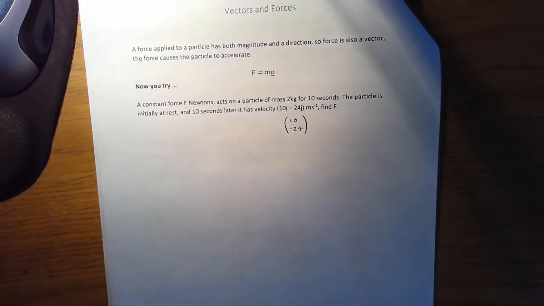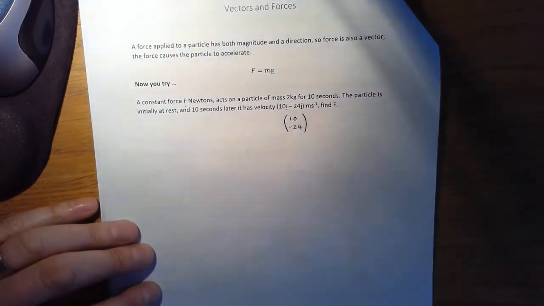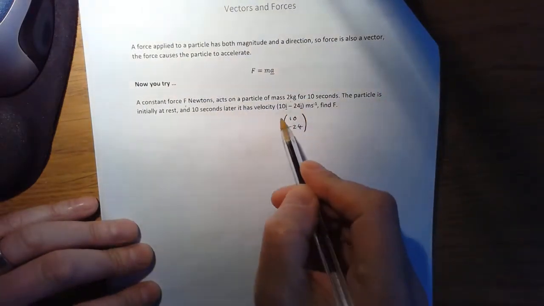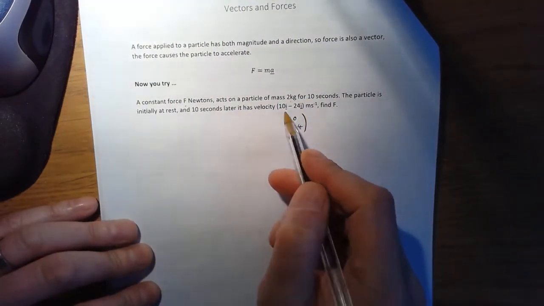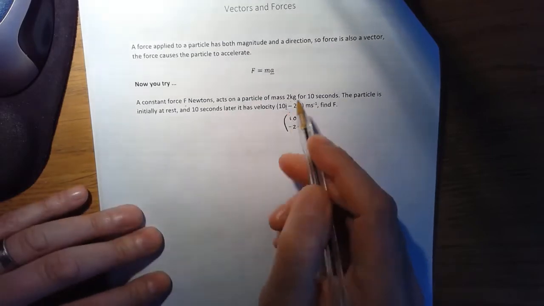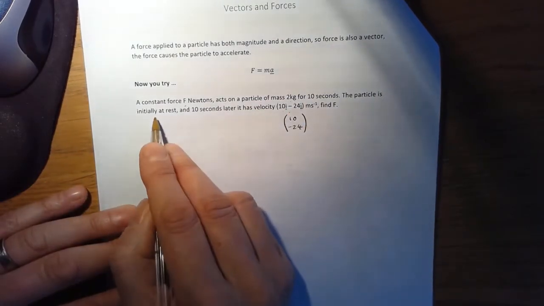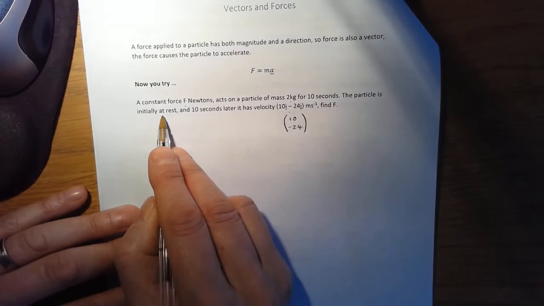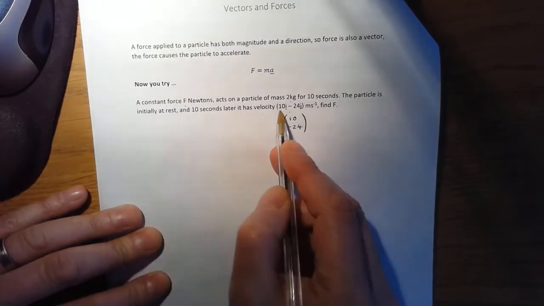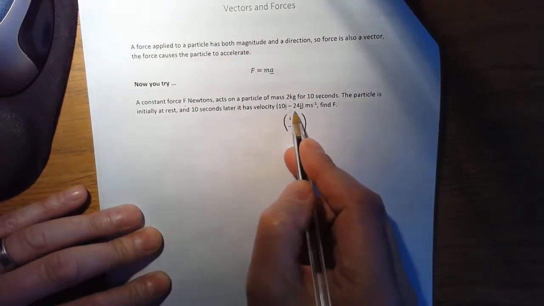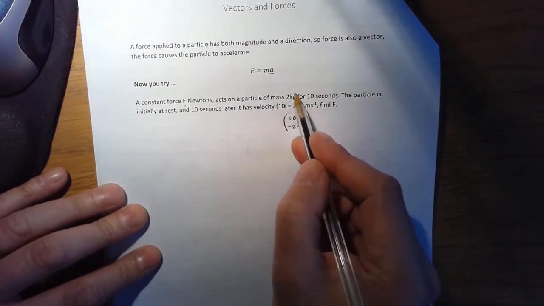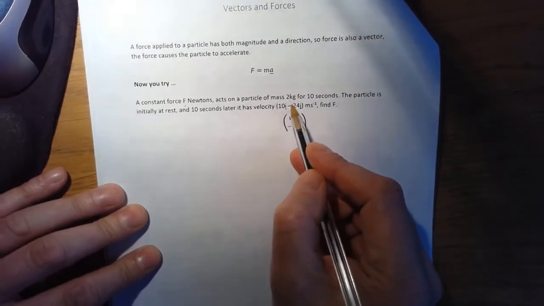Okay, so let's have a think about how we're going to do this. So I am given a velocity. I'm told that it was at rest. 10 seconds later, that was the velocity. I'm given the mass of the particle.